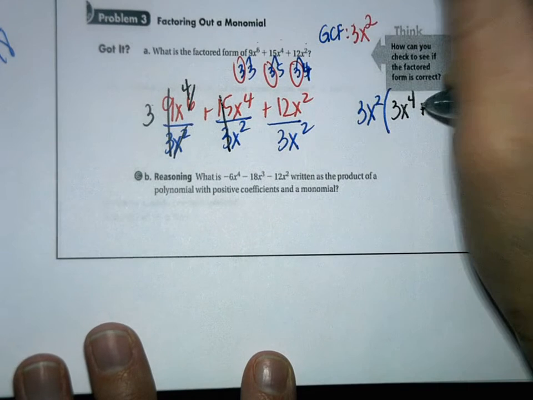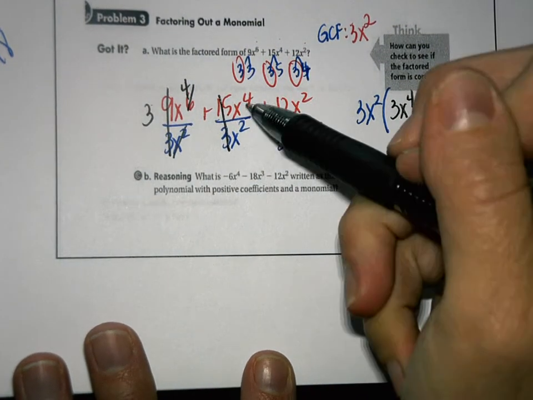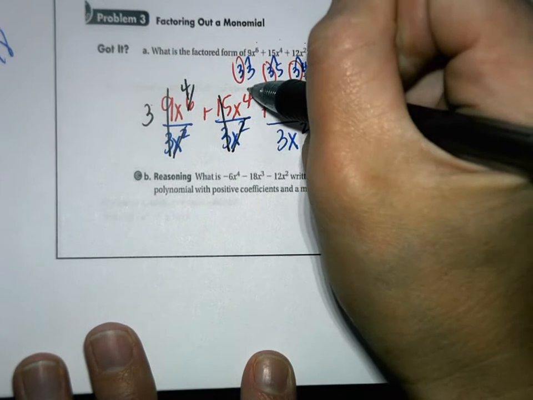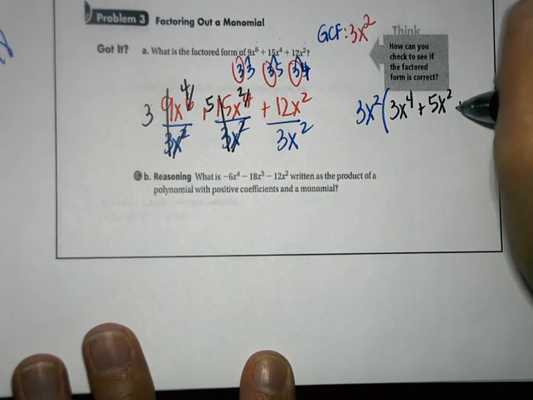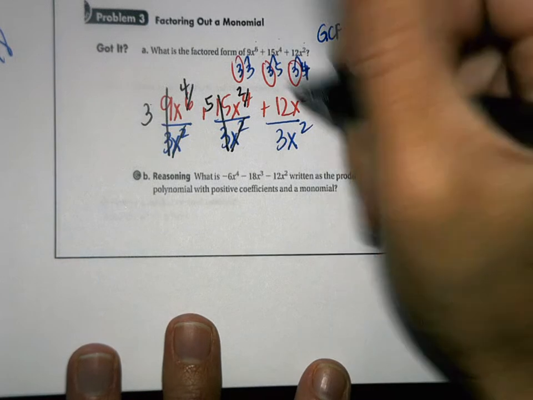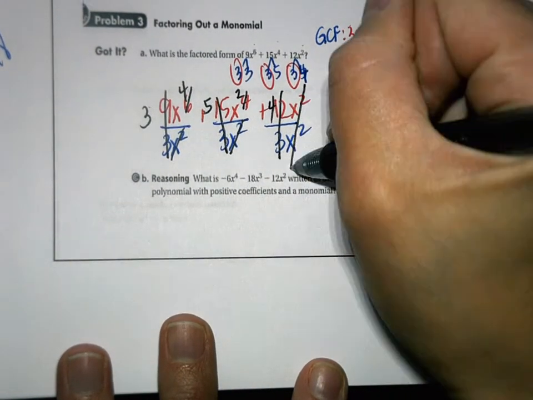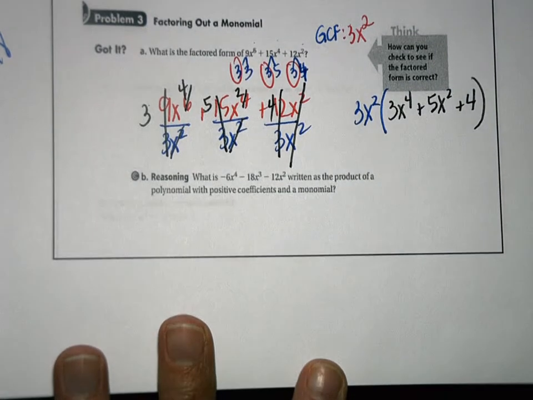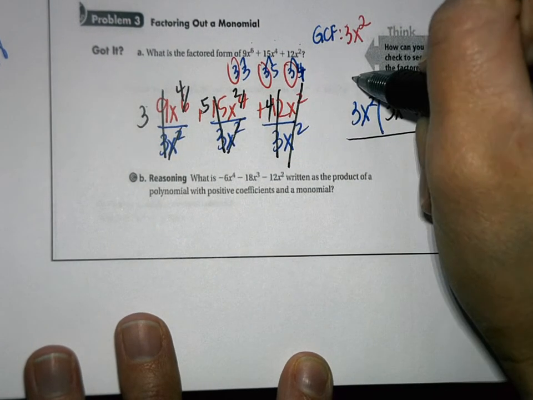Plus 15 divided by 3 makes a 5. And we subtract our exponents, and 4 minus 2 makes x to the 2nd. So we have 5x to the 2nd. Plus 12 divided by 3 is 4, so that's a 4. And then the x squareds cancel out. So this is my factored form of this problem.